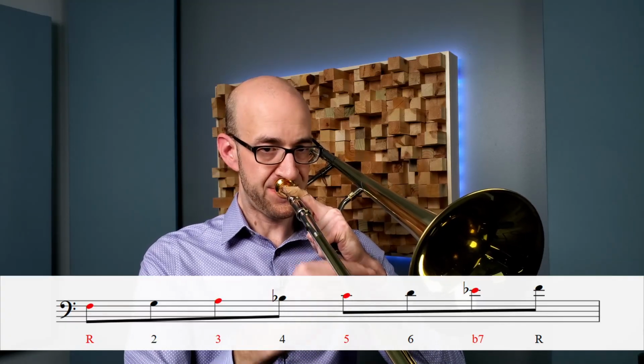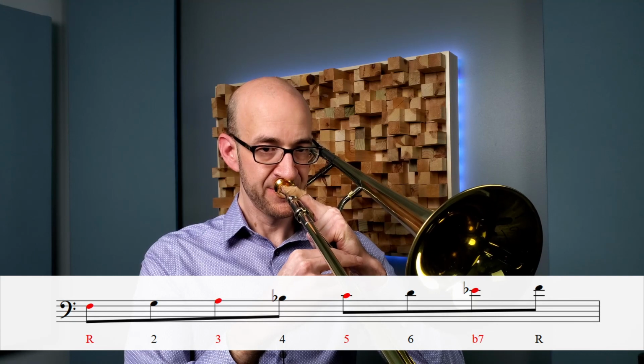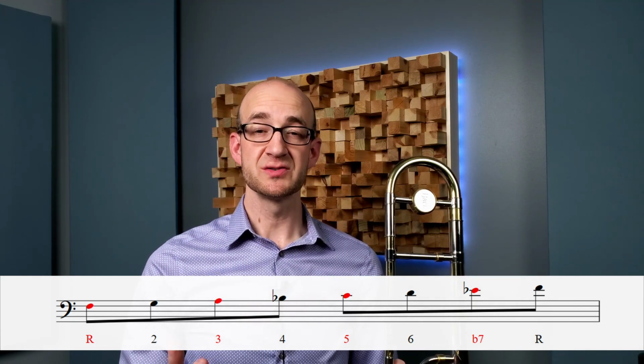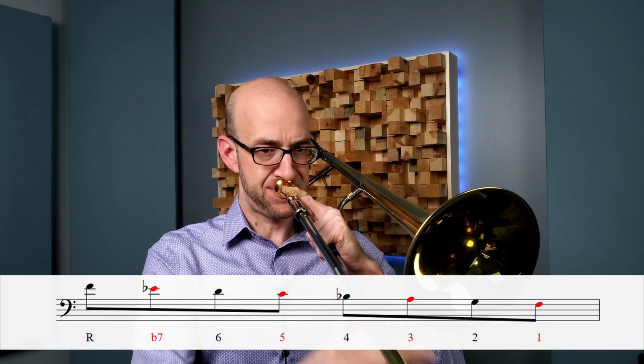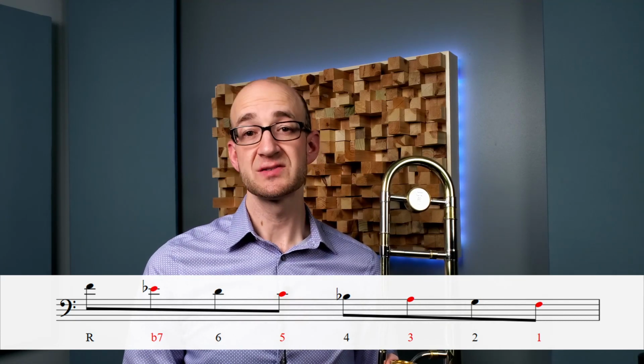Now, one thing we want to do with this is think about how this is actually going to work in context. What if we make this scale all 8th notes? When we ascend, we can see all of our chord tones land on downbeats. That's what we want. That's going to make it feel like we're inside the changes. Let's descend and see what happens. When we descend, that's no longer the case.